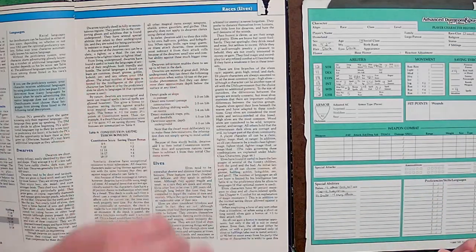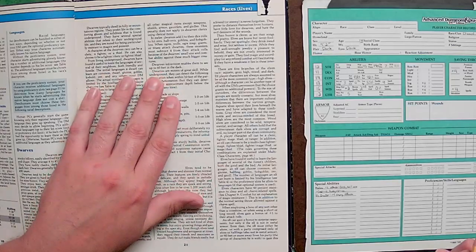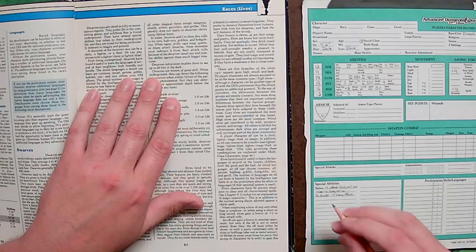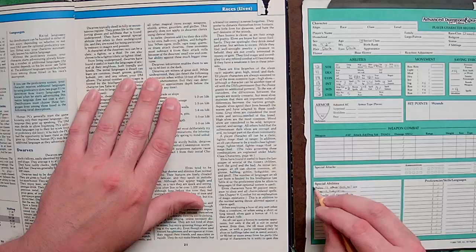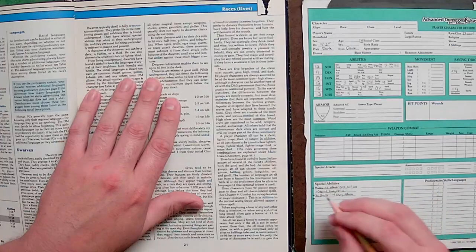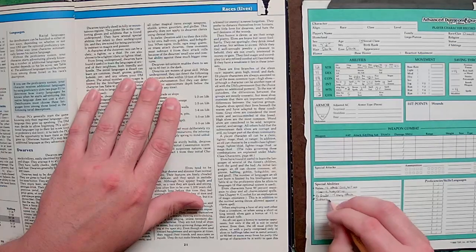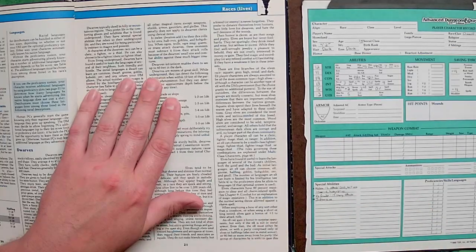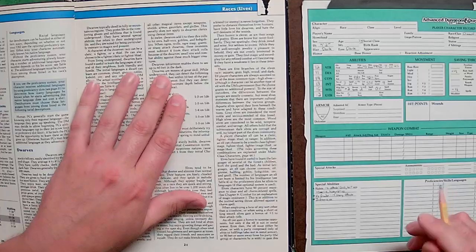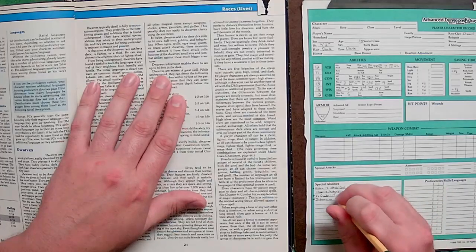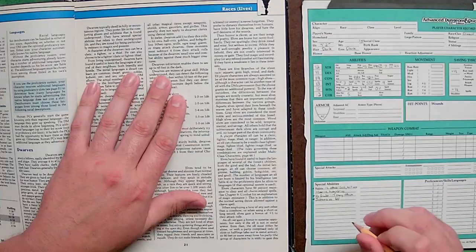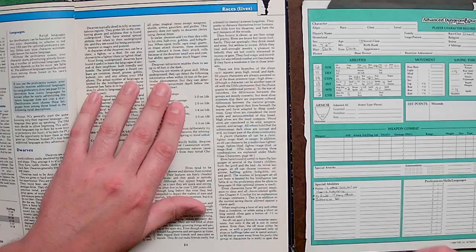Dwarven infravision enables them to see 60 feet, so you have to include that. I'll put little stars here, just for reference. We have infravision, which is 60 feet in the dark, and then dwarves are miners of great skill.